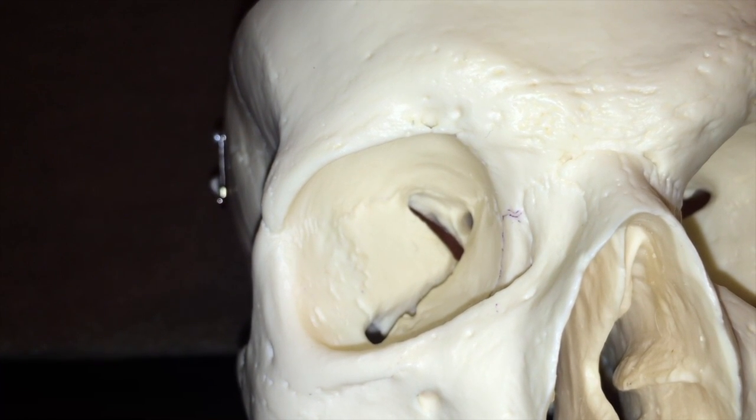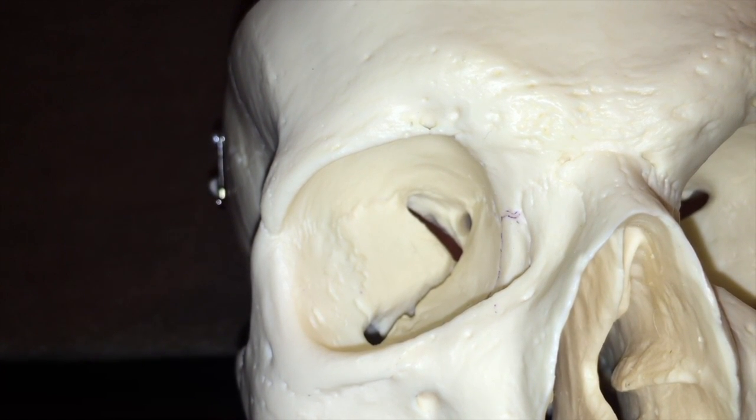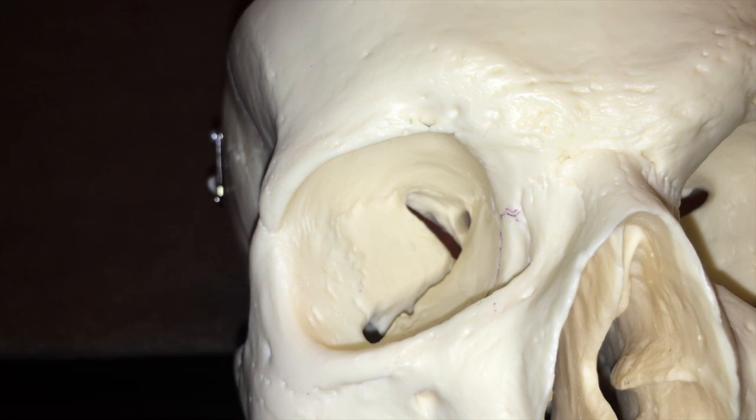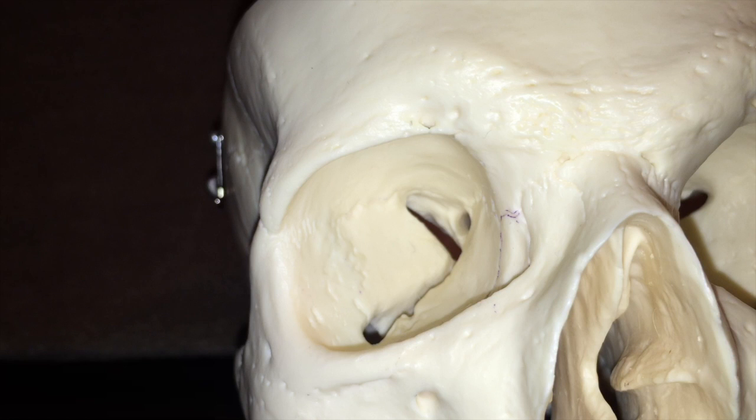There are other structures in the orbital bone, such as fissures, foramens, and depressions. A fissure is a cleft, groove, or sulcus. A foramen is a natural opening or passage through the bone. A depression is a hollow or depressed space that has downward or inward displacement.